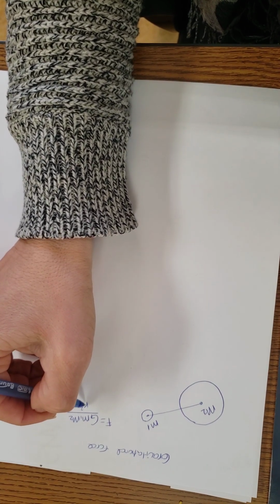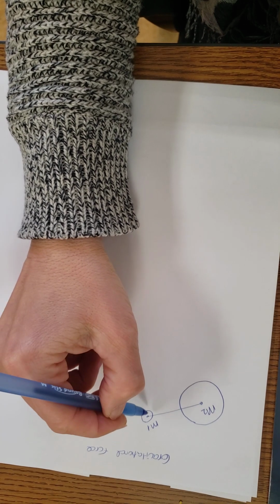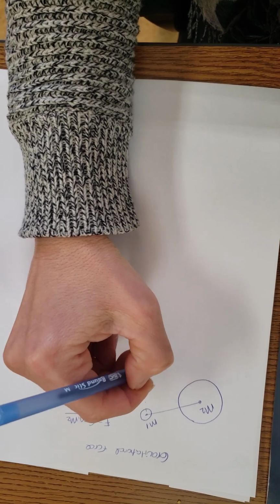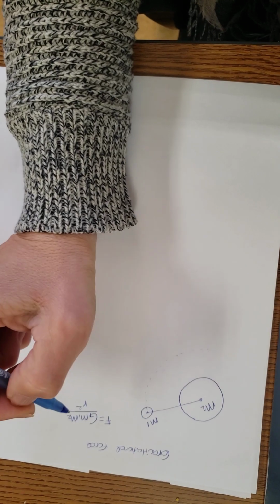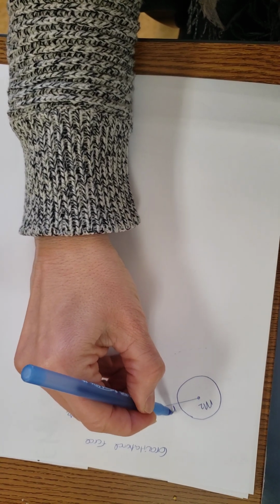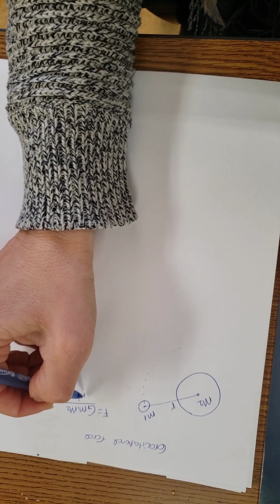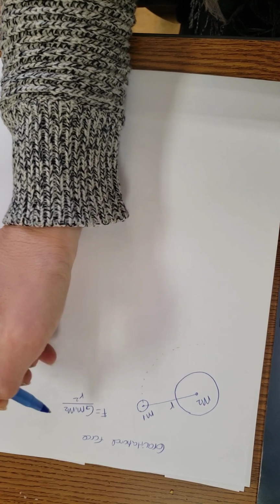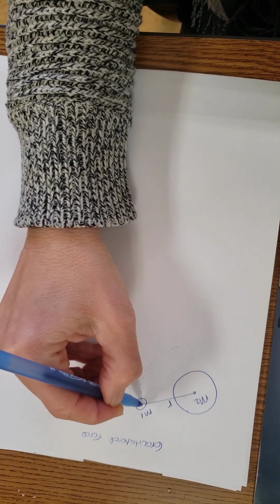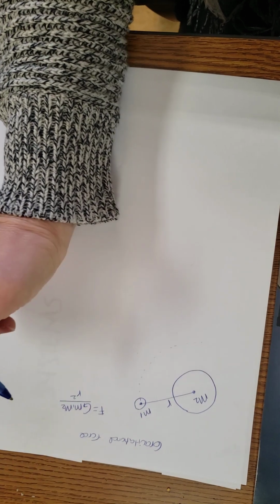Why is this r and not d? Because when this object begins to move, the circular motion that is described makes the distance become the radius. So we can think that the radius is equal to the actual distance, like I said before, between the centers of the two objects.